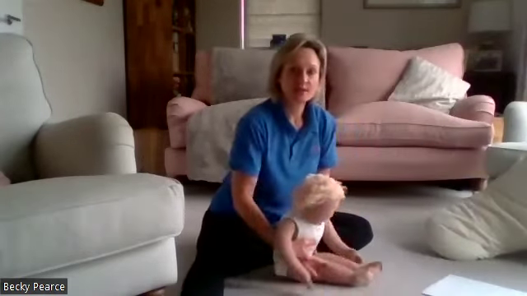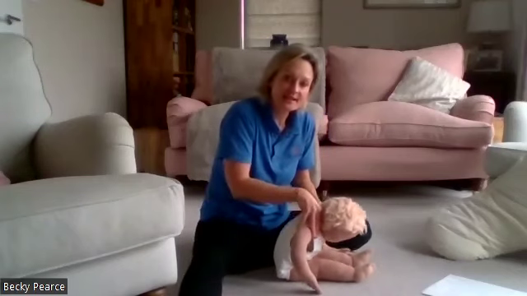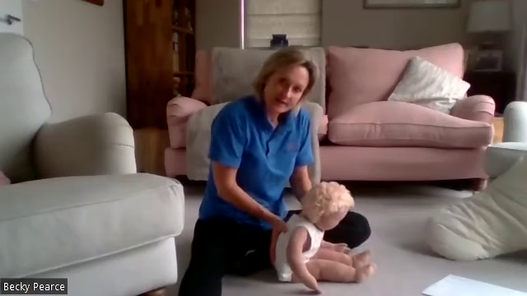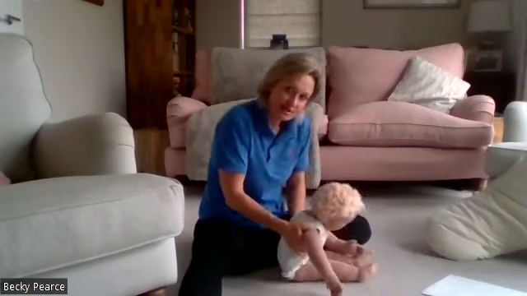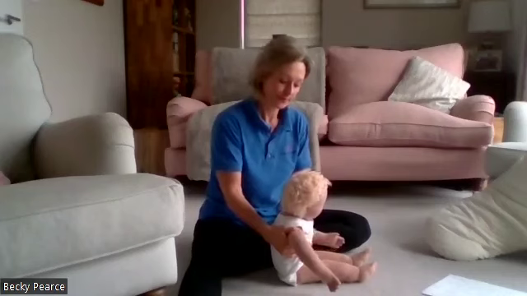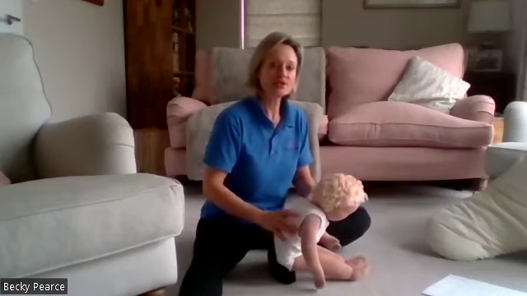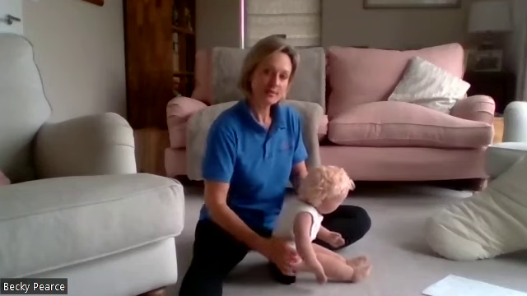Another thing you can do when a child is quite flexed and they haven't got enough extension in their trunk to be able to sit, they may use that extensor thrust to try and push up backwards. So what you can do is sit the child on a little wedge, and that will just tilt the pelvis forward.